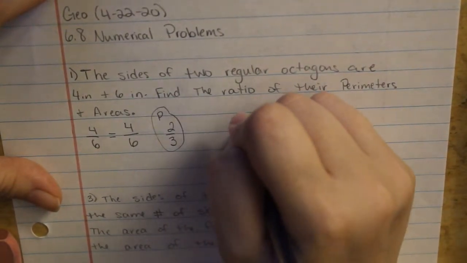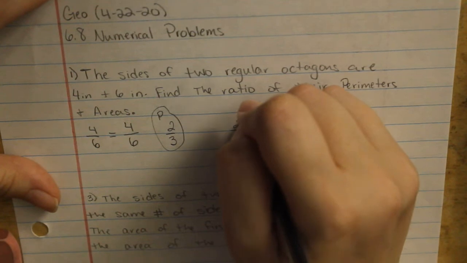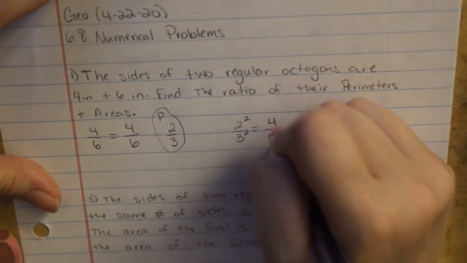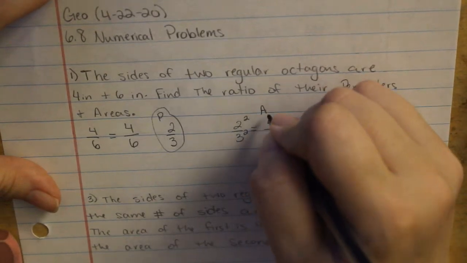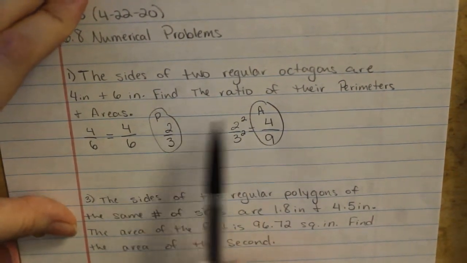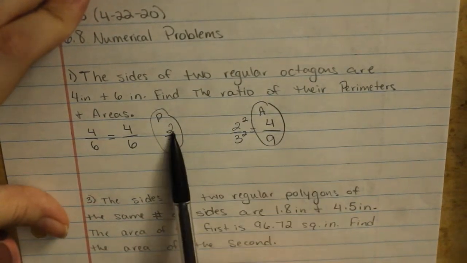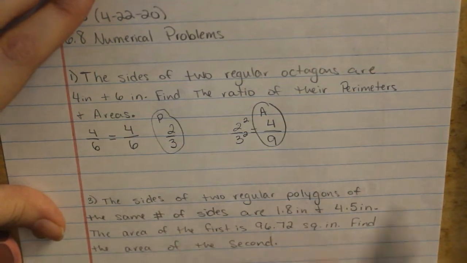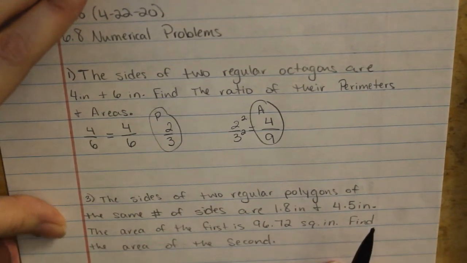However, the ratio of sides to areas is actually squared. So 2 times 2 is 4, 3 times 3 is 9. So this is for the areas. You have to square the sides. So the ratio of their perimeters is the same thing as the ratio of their sides, and the ratio of their areas is the squares of both their sides.